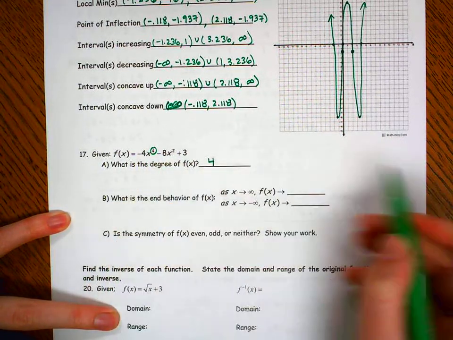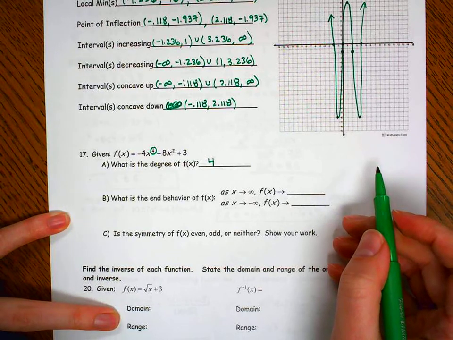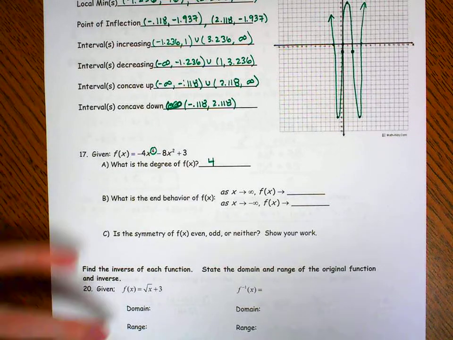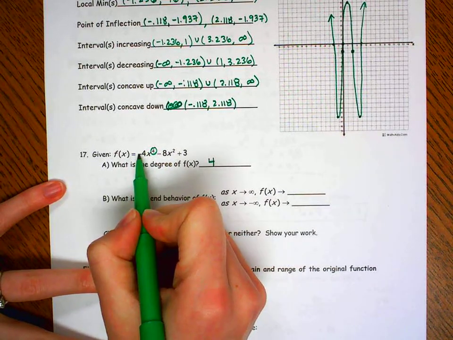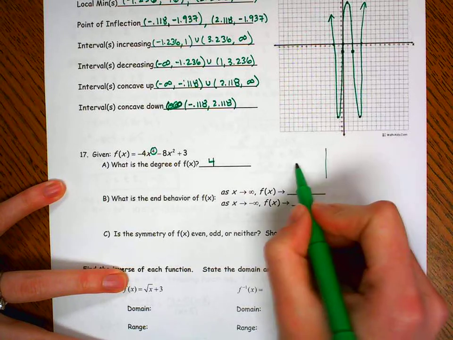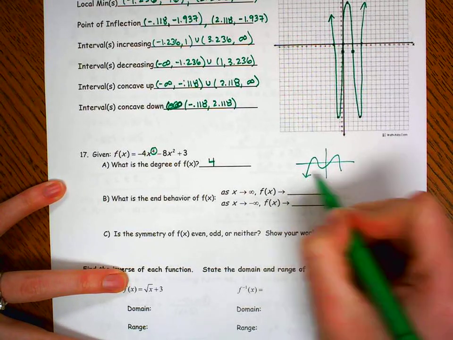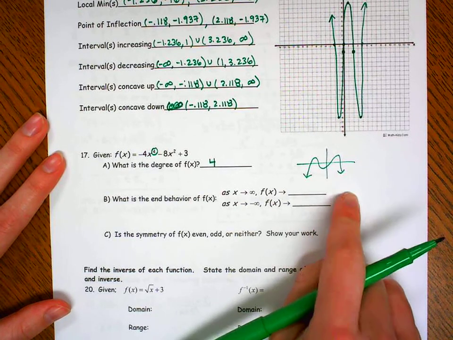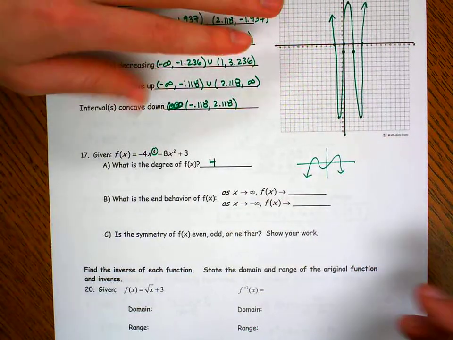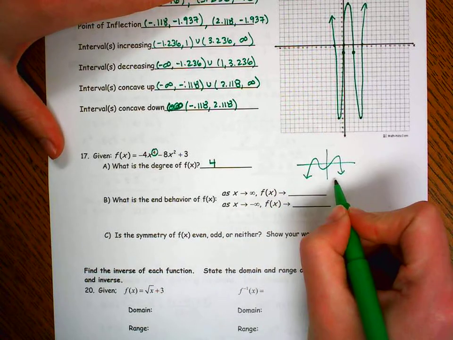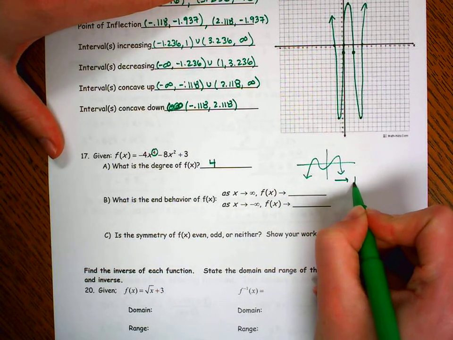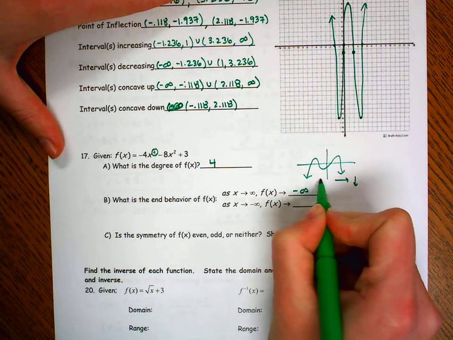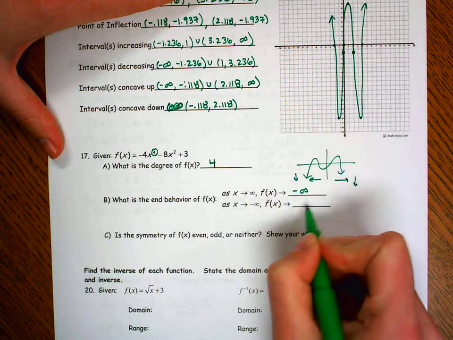Okay, well, this is a degree of 4, which means it's going to be even. So it means if I'm going up on one side, I'm going up on the other. If I'm going down on one side, I'm going down on the other. My leading term is negative. So if I were to do a really brief sketch, that means it's going to be facing down on both ends, right? And because it's even, since it's going down on one side, it's going down on the other side. So as x goes to positive infinity, as I'm going this direction, my function is going down. So I'm going towards negative infinity. As my x values go towards negative infinity, my function is also going down.